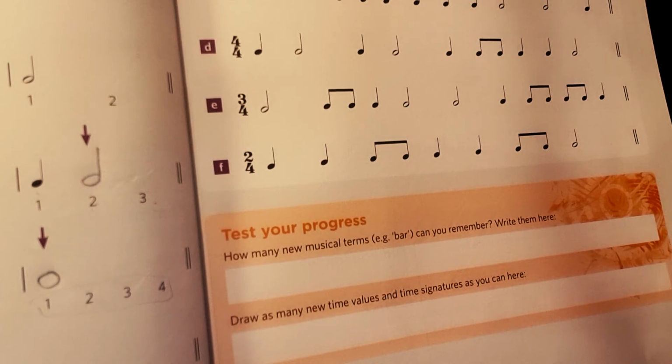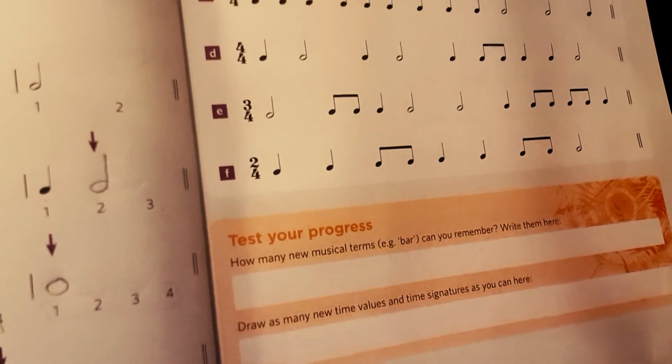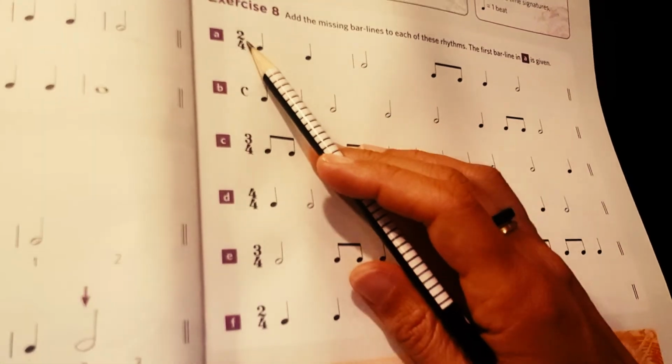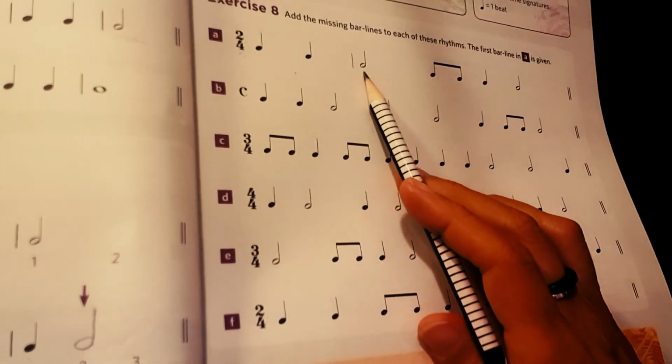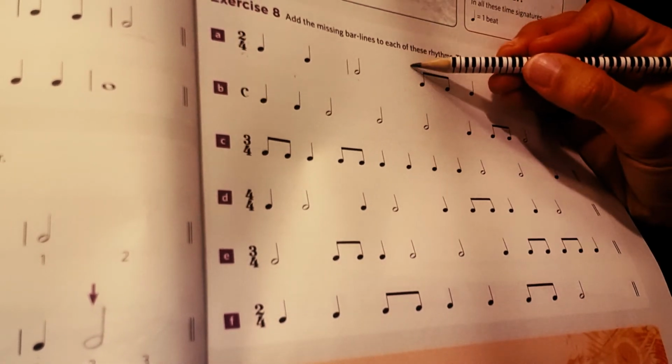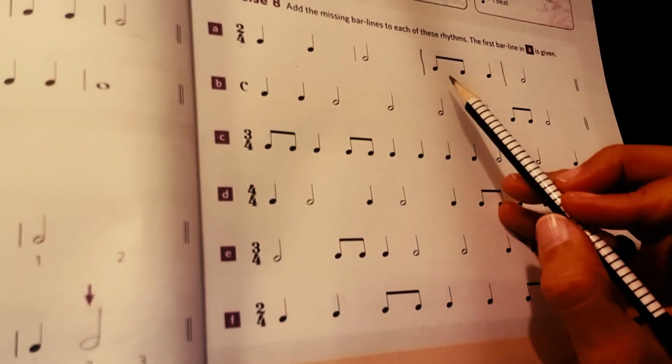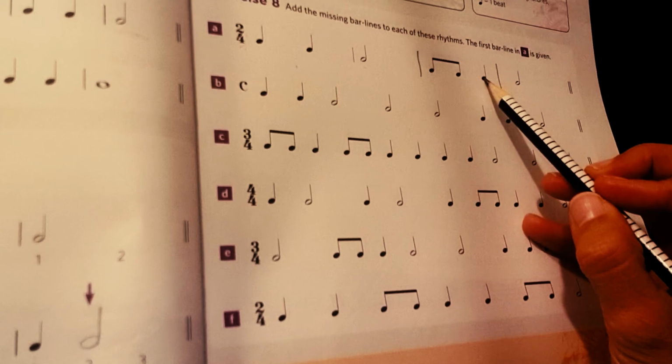Add the missing bar lines to each of these rhythms. The first bar line in A is given. That's on page 7. Let's have a look. Check the time signature. 2 counts in a bar. 2 crotchets in a bar. 1, 2, 1, 2. Oh, you do it first. Do the first. I give you 5 seconds. Too easy. Yeah, let's carry on. Bar line, because it's 1, 2.